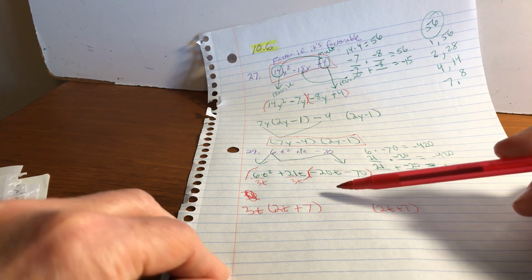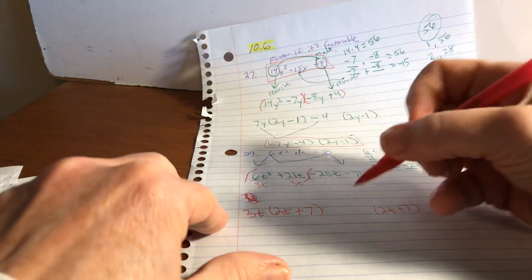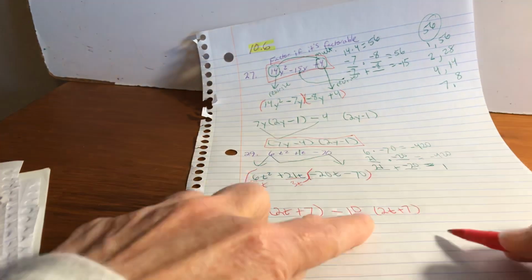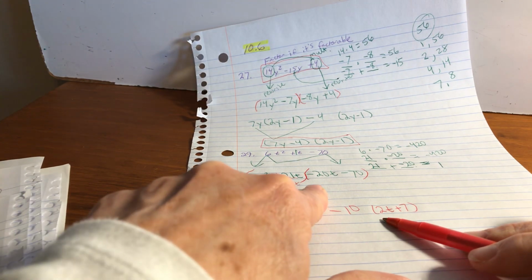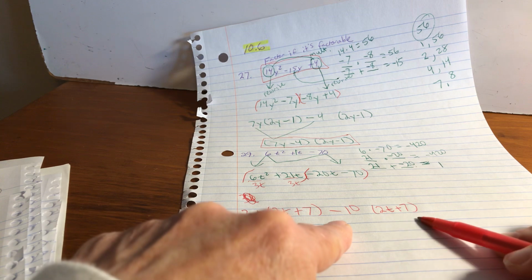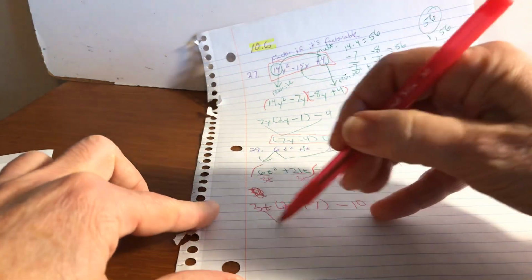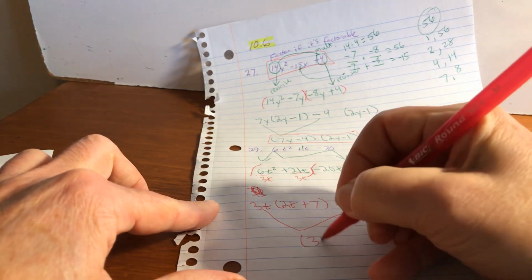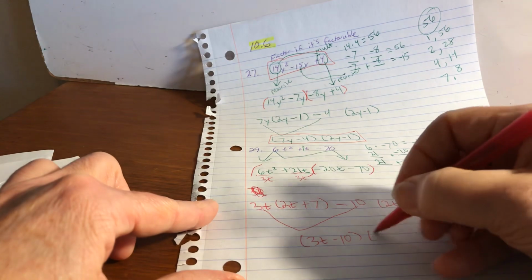Negative 20 divided by what gives me positive 2? I'm going to say a negative 10. And then you can check, like if I multiply this, negative 10 times 2t, yes, it gives me a negative 20t. Negative 10 times 7, yes, it gives me a negative 70. These two go together, 3t minus 10, and I write the 2t plus 7.